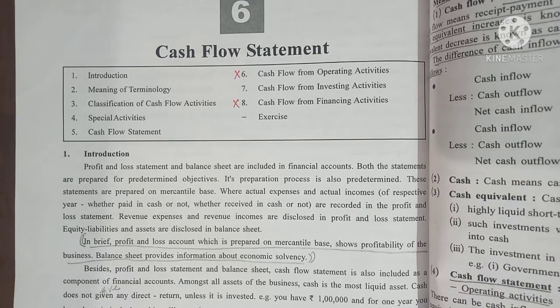You first have to get this concept clear. If you are getting a net profit of 40,000, that does not mean 40,000 cash came into the business. As a student you may think that 40,000 net profit means 40,000 cash, or 40,000 net loss means 40,000 cash has gone from your business. It is not like that.